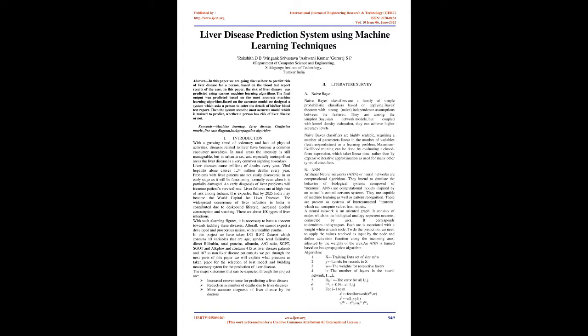Abstract. In this paper we are going to discuss how to predict risk of liver disease for a person, based on the blood test report results of the user. In this paper, the risk of liver disease was predicted using various machine learning algorithms. The final output was predicted based on the most accurate machine learning algorithm. Based on the accurate model we designed a system which asks a person to enter the details of his/her blood test report. Then the system uses the most accurate model, which is trained, to predict whether a person has risk of liver disease or not.